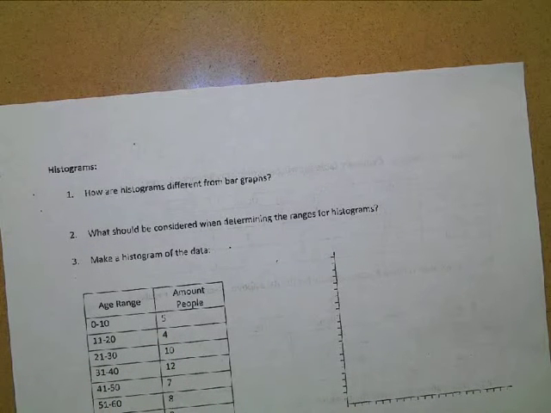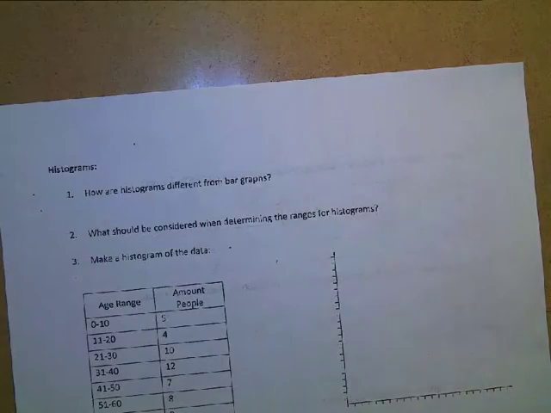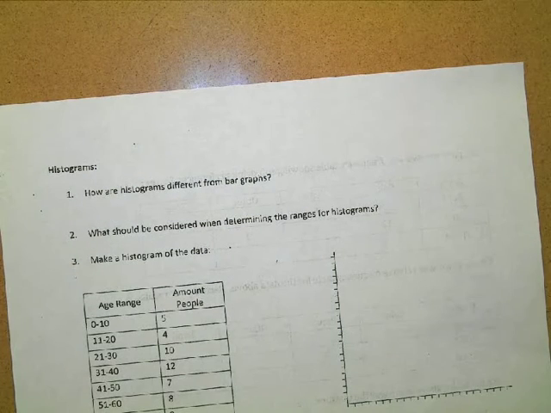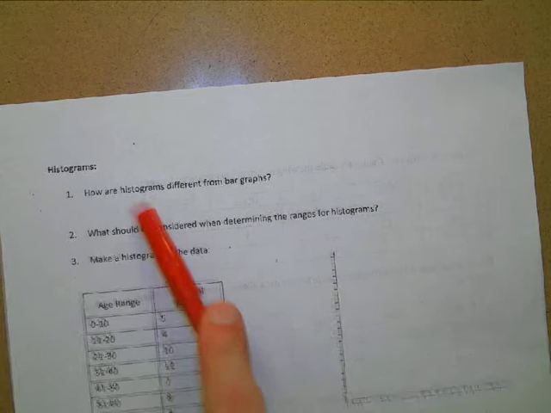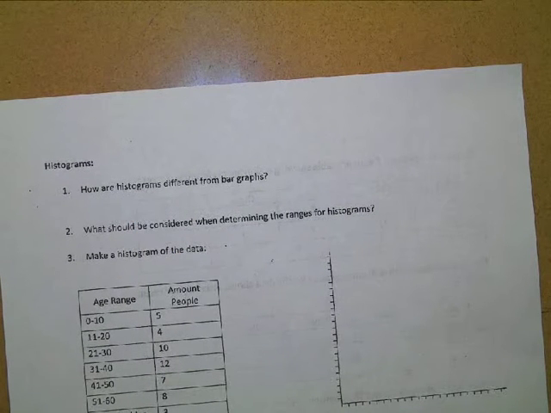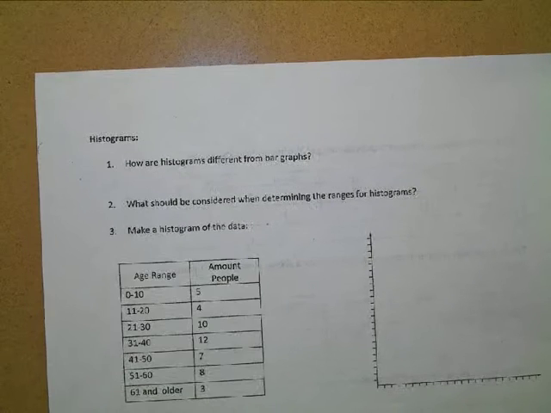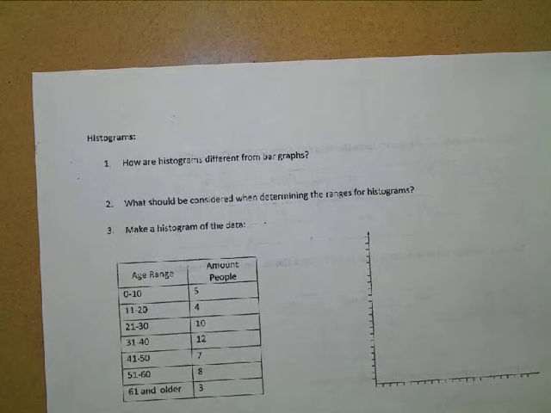Okay, so how are histograms different from bar graphs? John, you want to go ahead? On the x-axis, there are different ranges instead of single values. Okay, so which one has the range of values? The histogram. Histograms have a range of values that we're covering, whereas a bar graph will be individual kinds of values. Is that what you're going to say too, Alex? Something like that. Also, bar graphs tend to compare different things. Okay, so not categories of things, but different things.